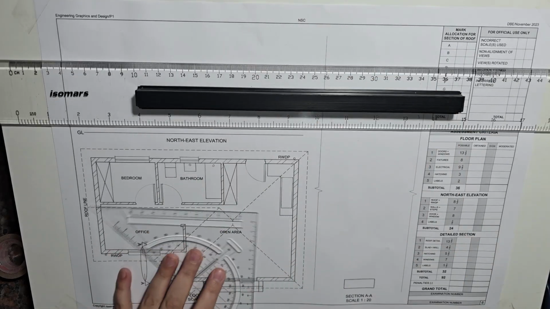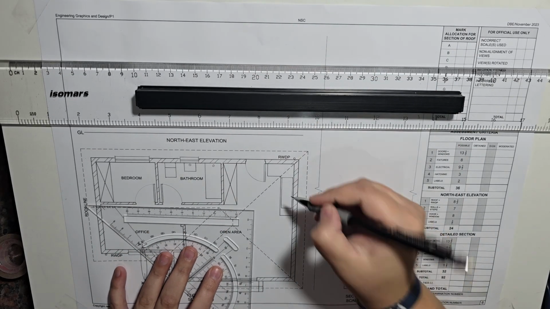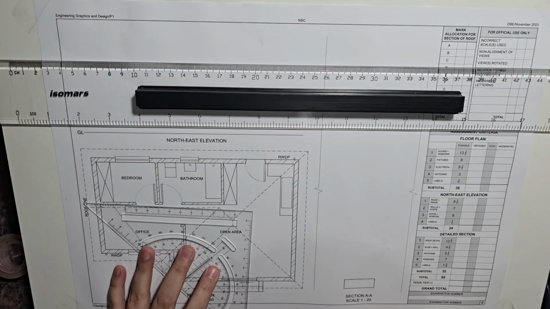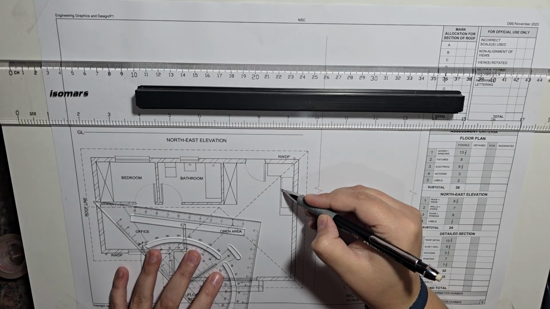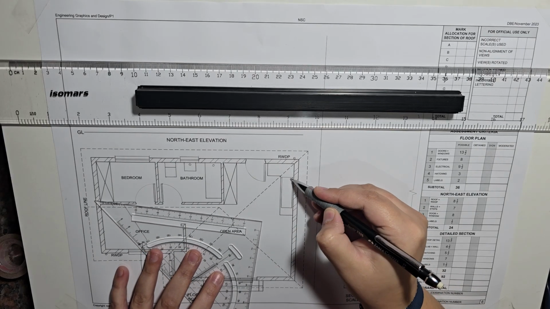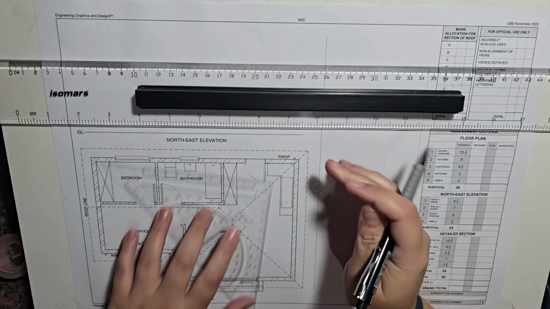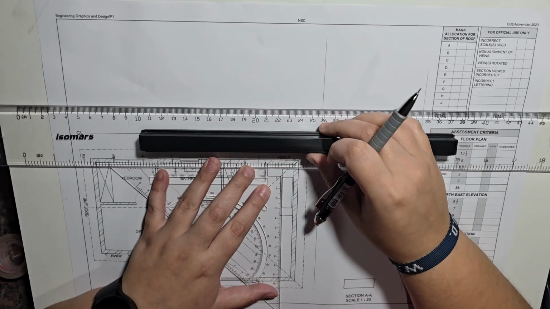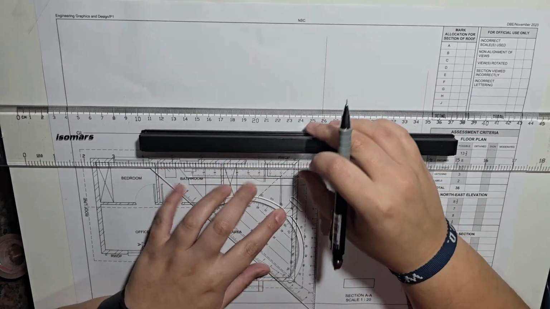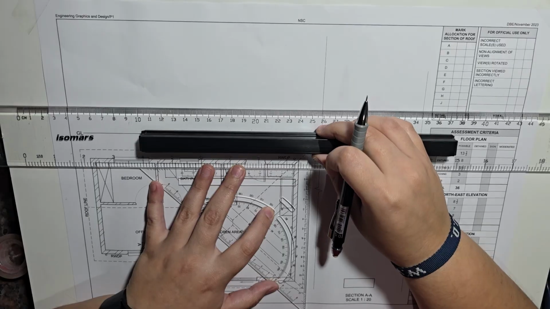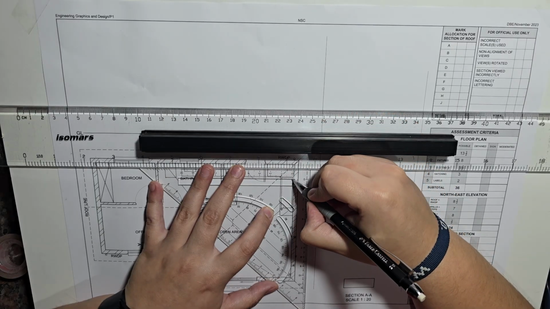There we have it. The sink, we need the sink wash area. It is 400 by 500, so it's 10 down. And let's do the 400 first. The 400 is 8.